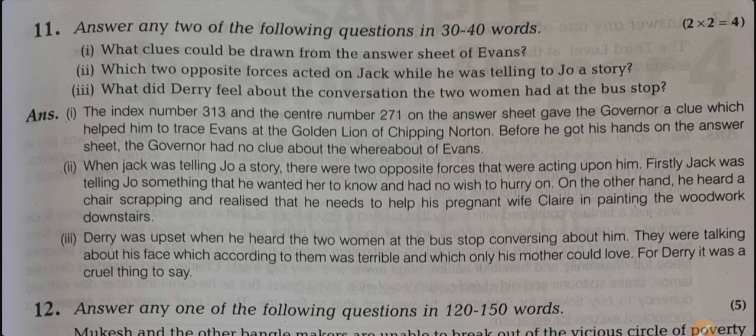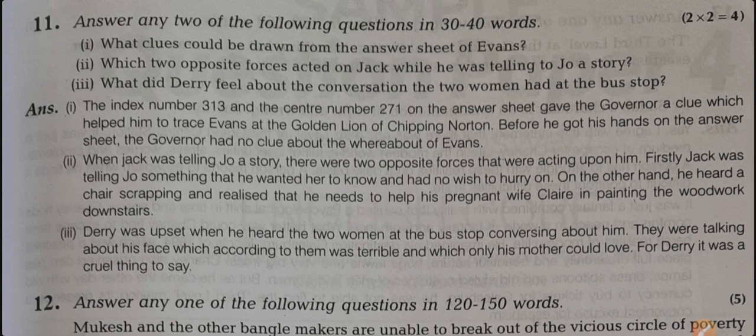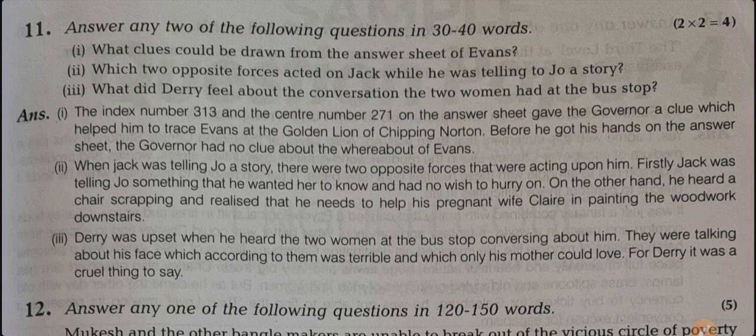All right, children, so let's see that we have short answer type questions in front of us. Answer each of the following questions in 30 to 40 words, and for two questions we have to do, there is a choice. It is question number 11, and the same will be in the exams. So any two questions we have to do, and it's 2 marks each.